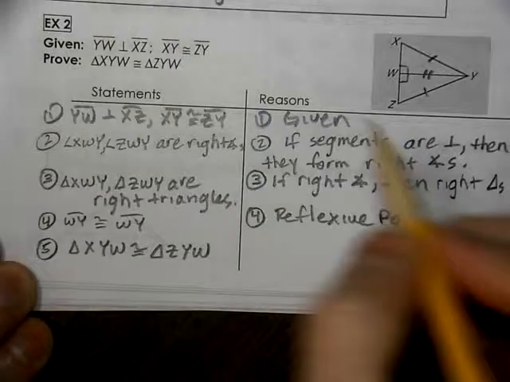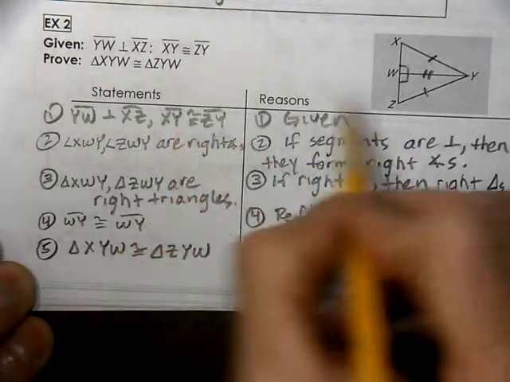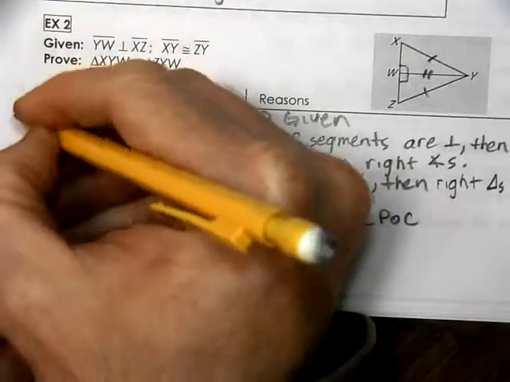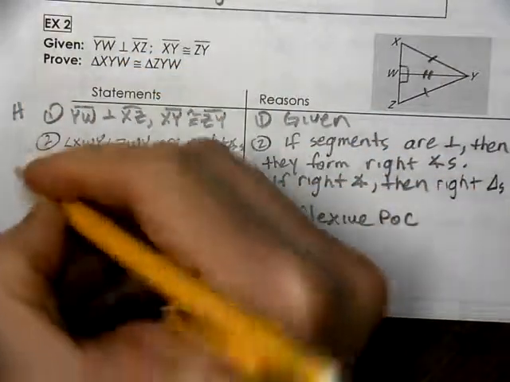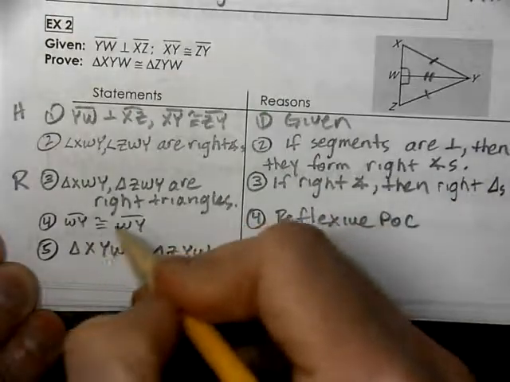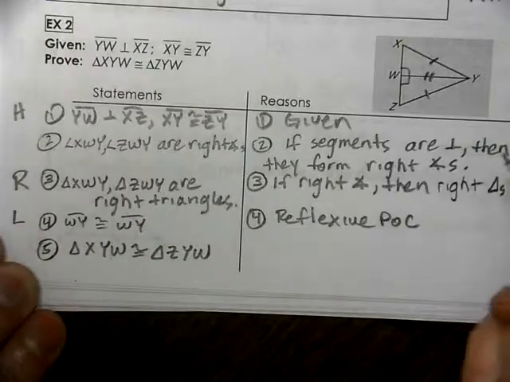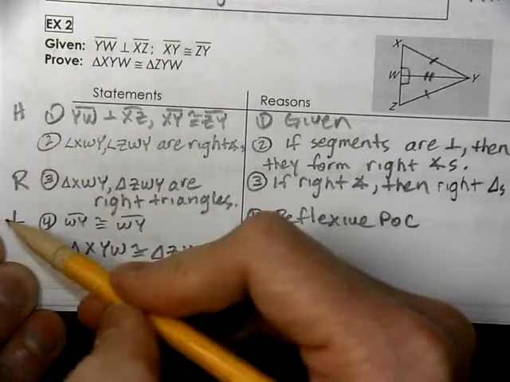Notice that up here, XY, that was our hypotenuse. Here we showed the triangles were right triangles, and this is one of the perpendicular sides, which is a leg. So we have R, H, and L.